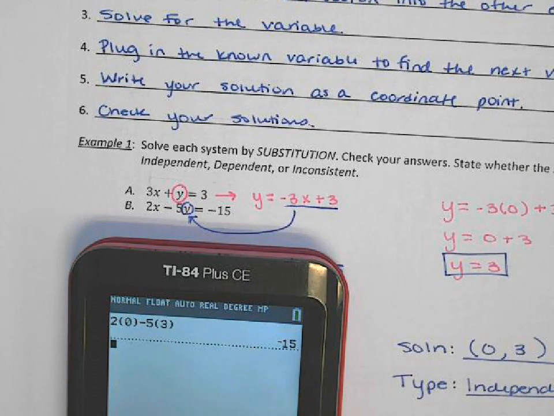Does this make sense? How we can check our solutions? Okay, it has to be a solution to both equations to be a solution to the system. Okie doke? The rest of the time is yours to work on that assignment. Okie doke? All right.